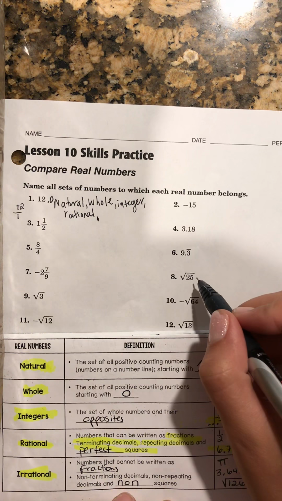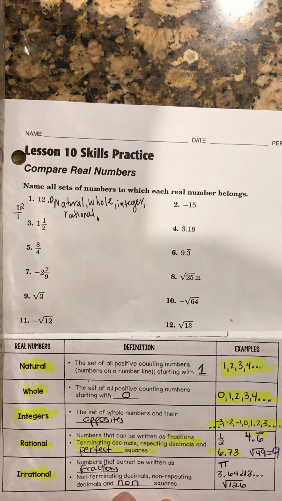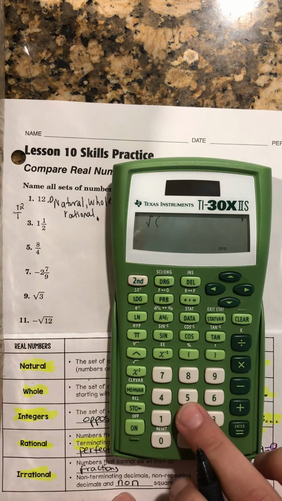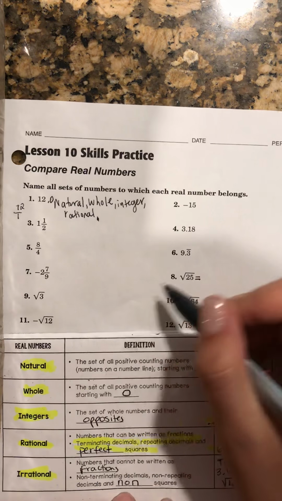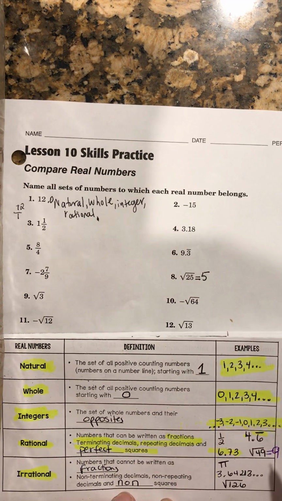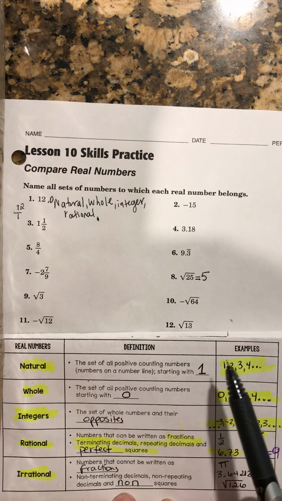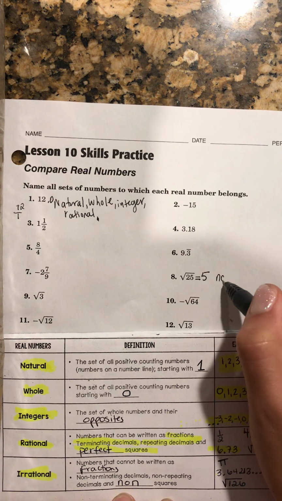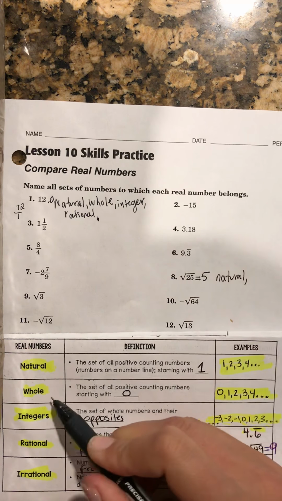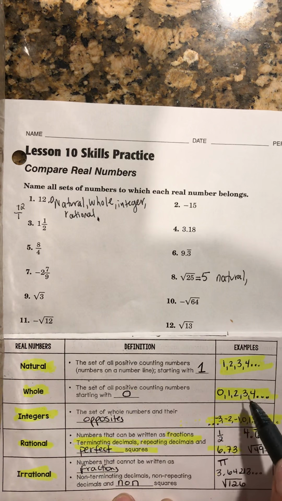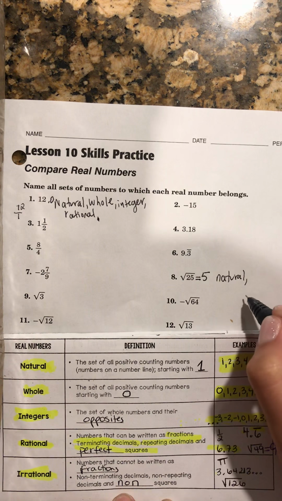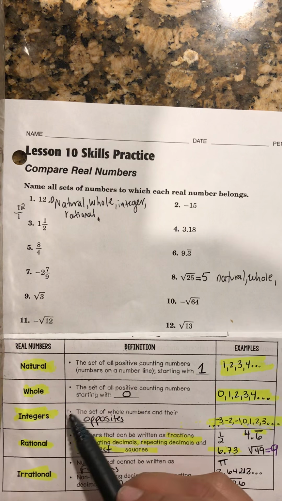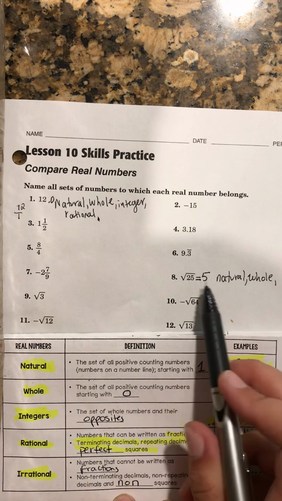Whereas if I look at the square root of 25 and put that into my calculator, the square root of 25 is 5, which means I need to be classifying the number 5. Well, 5 is a natural number because if I start counting, I will hit 5. 5 is also a whole number because if I go 0, 1, 2, 3, 4, 5, I actually hit 5 there. The square root of 25 is 5.